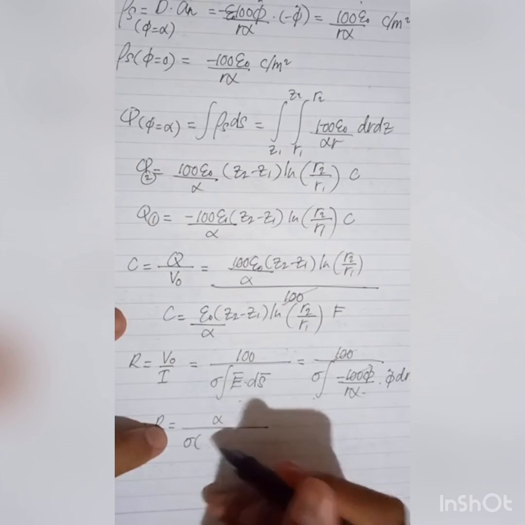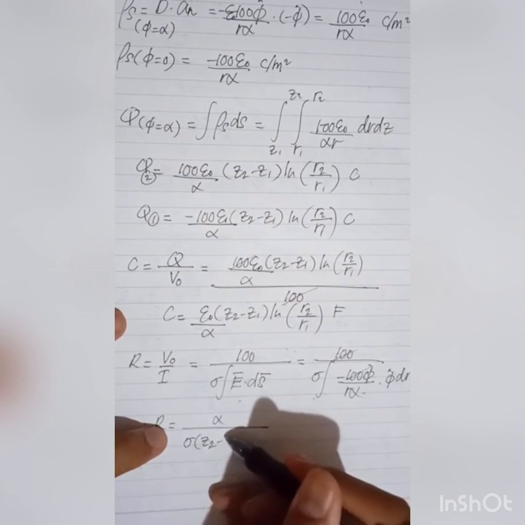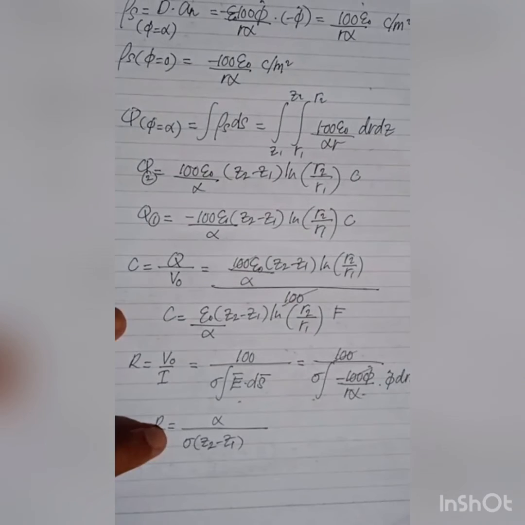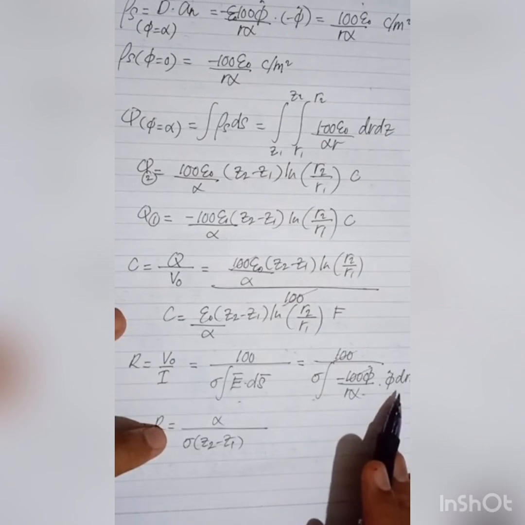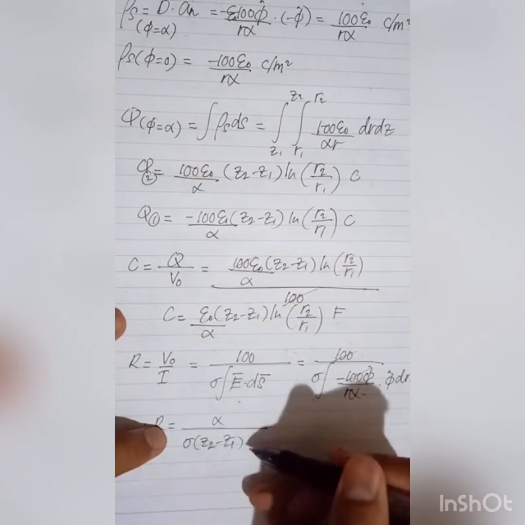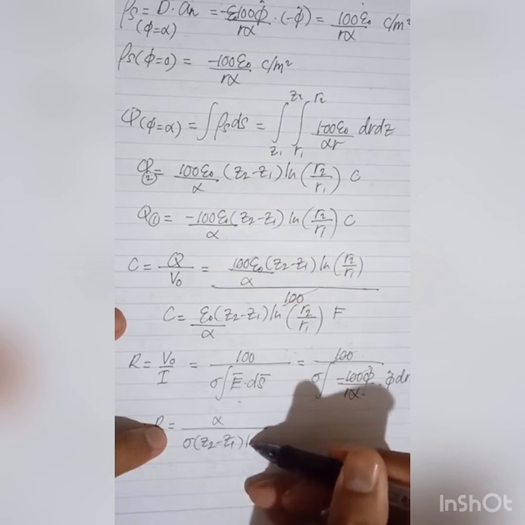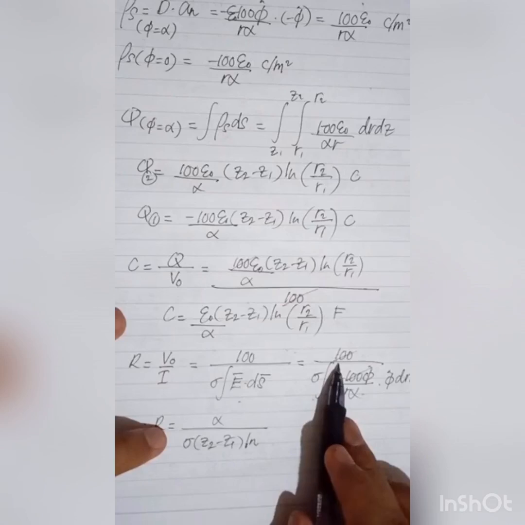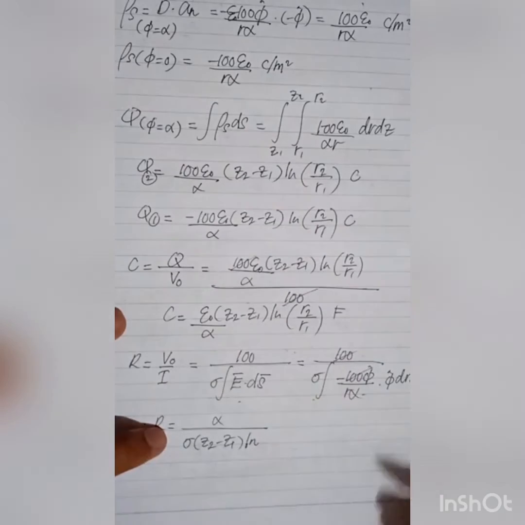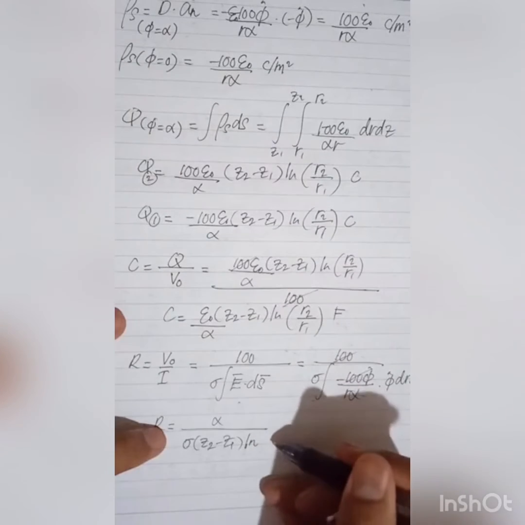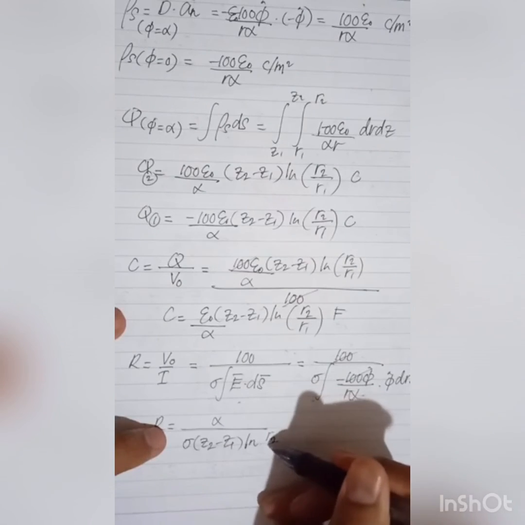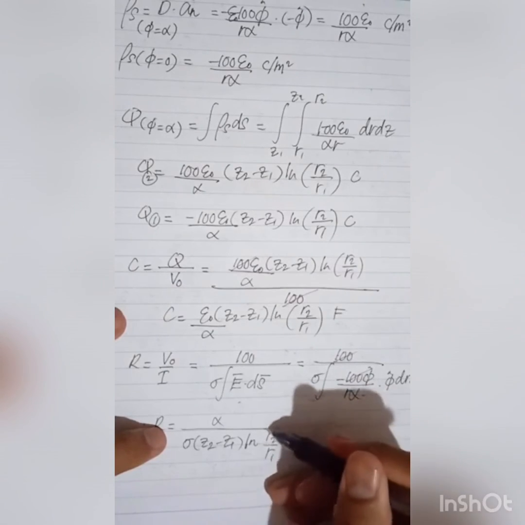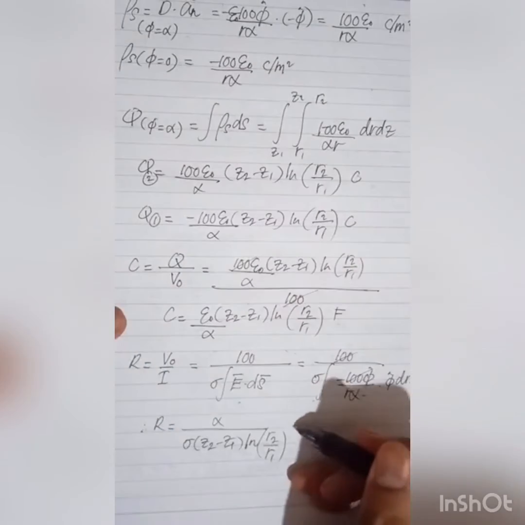For the z, we have z2 minus z1, and integrating over r, we have a ln, from r1 to r2, so we have r2 over r1. So that's going to be the R expression for this particular case.